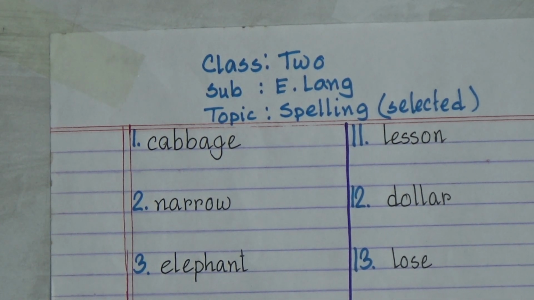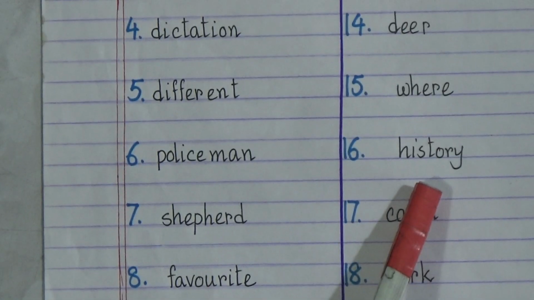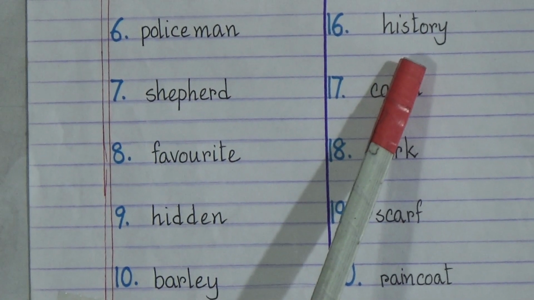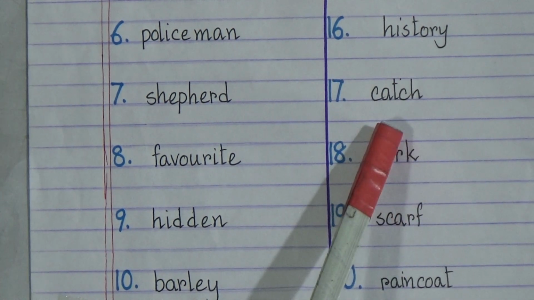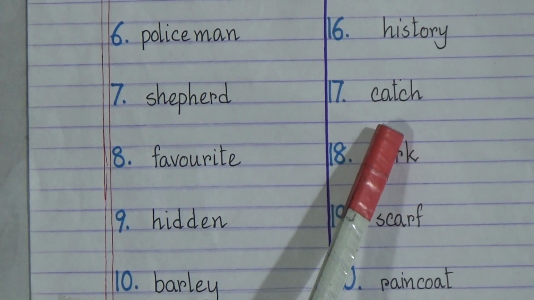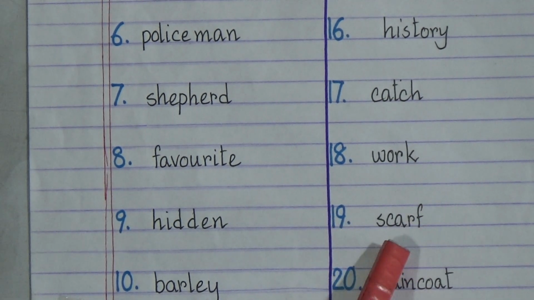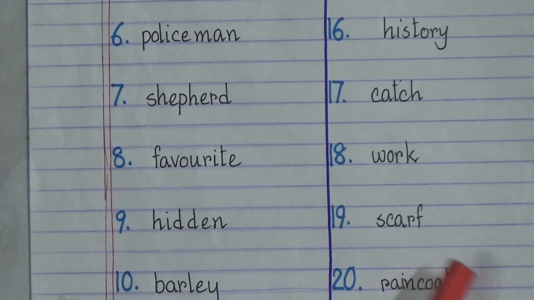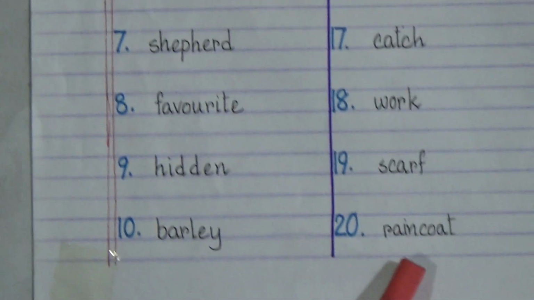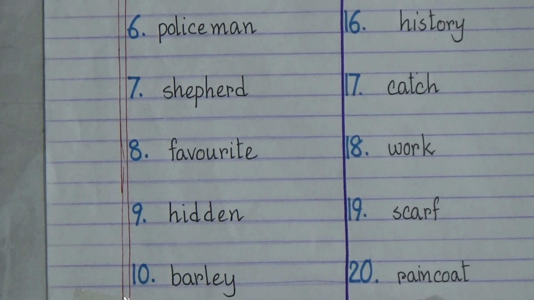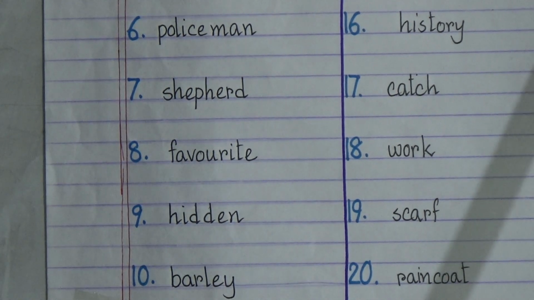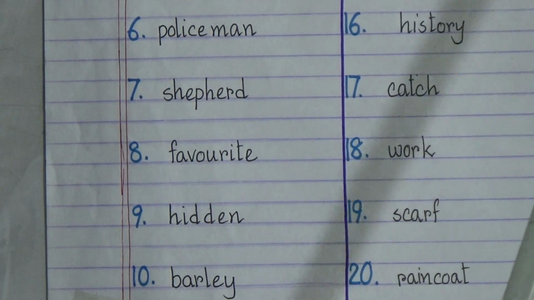Deer, D-E-E-R, deer. Wear, W-E-A-R, wear. History, H-I-S-T-O-R-Y, history. Catch, C-A-T-C-H, catch. Work, W-O-R-K, work. Scarf, S-C-A-R-F, scarf. Raincoat, R-A-I-N-C-O-A-T, coat, raincoat. Dawn, D-A-W-N, dawn.